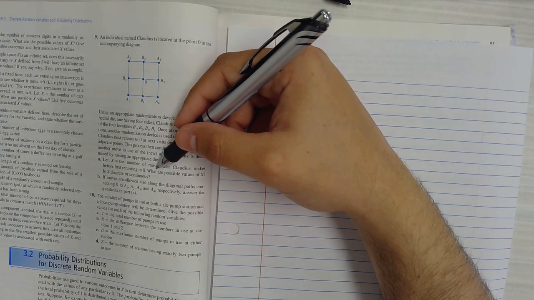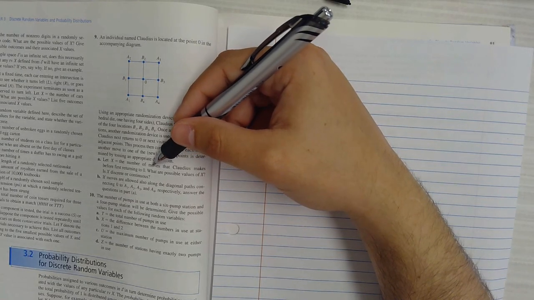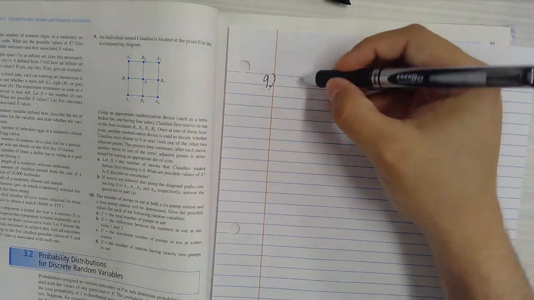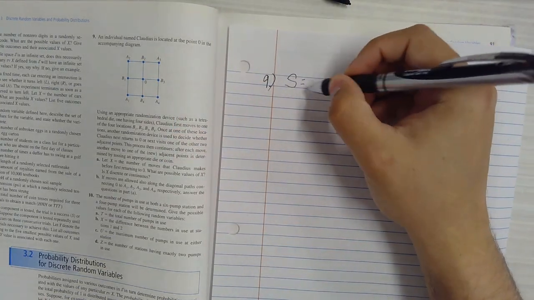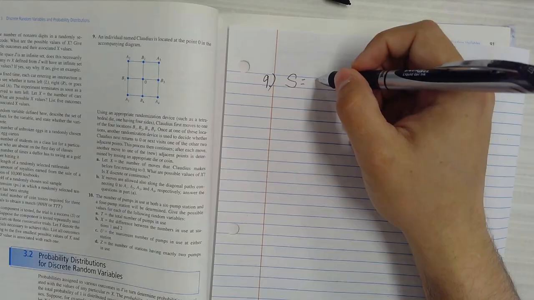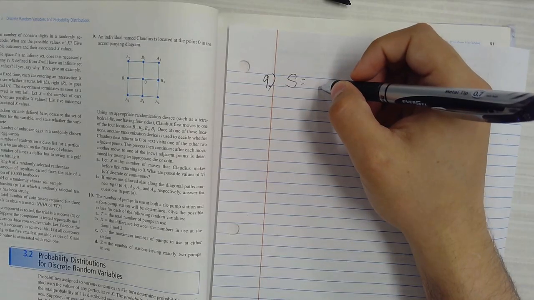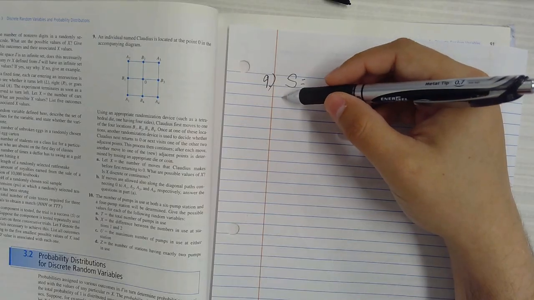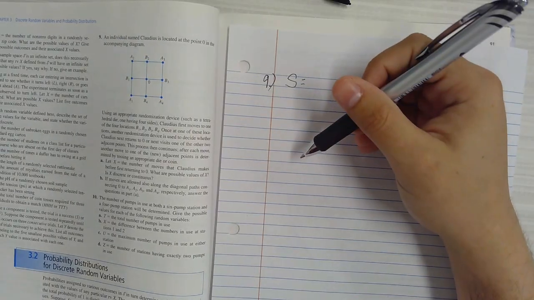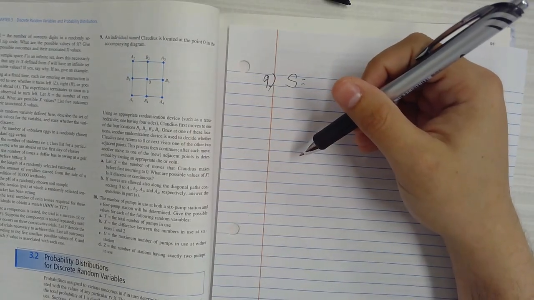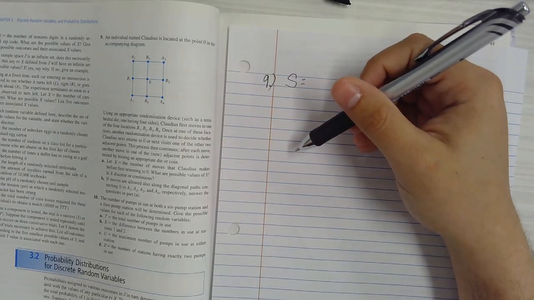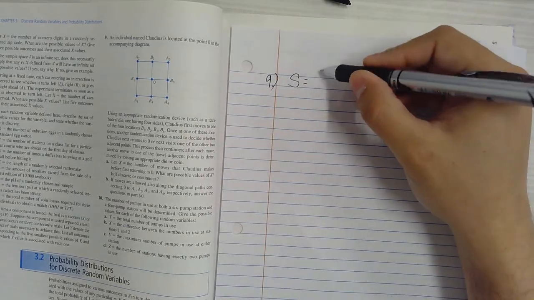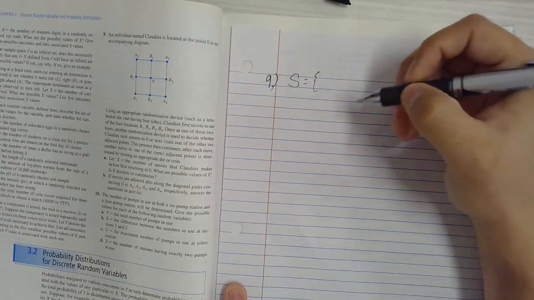The sample space must consist of maybe all possible combinations of moves. That might be right. Let's take a look at that.